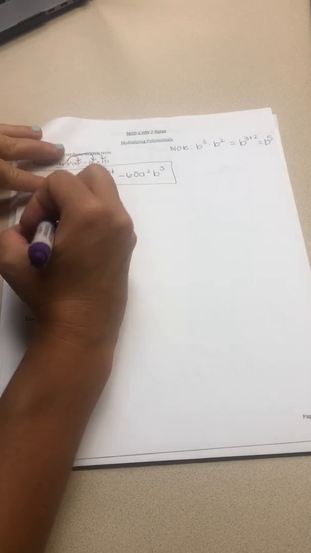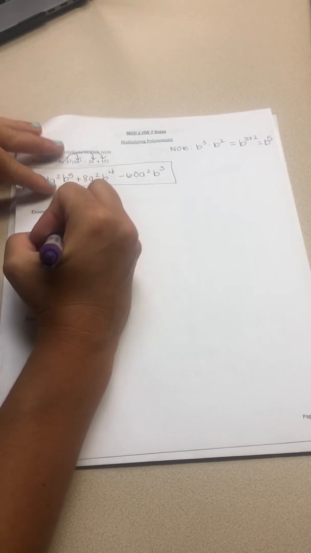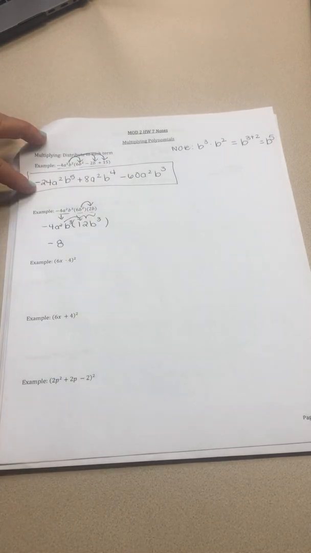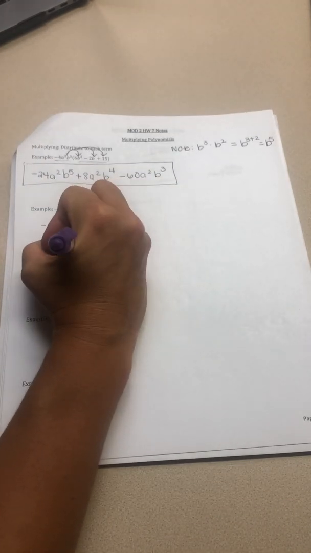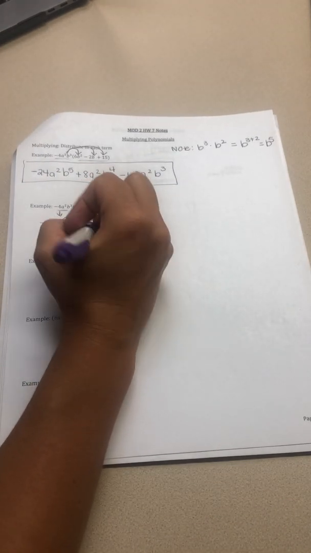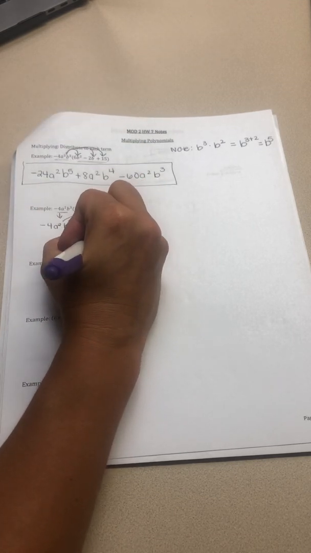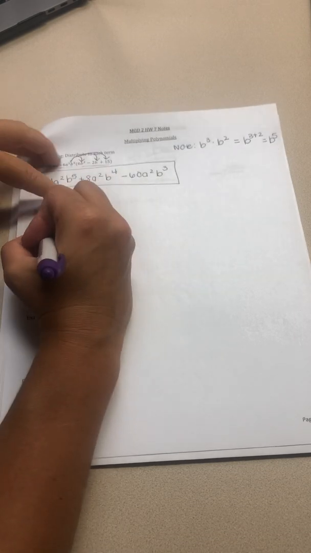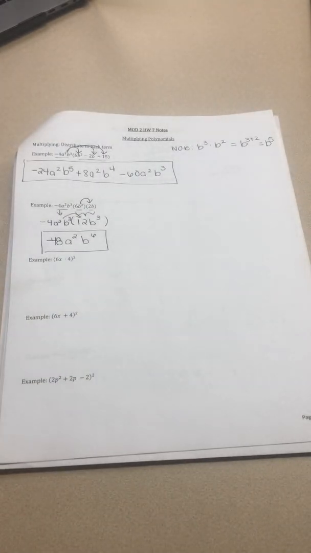So negative 4 times 12 is negative 48. 2 a's, and then we have b cubed times b cubed, so 3 b's plus 3 more b's will give us 6 b's total. So negative 48a squared b to the 6th power will be our final answer.